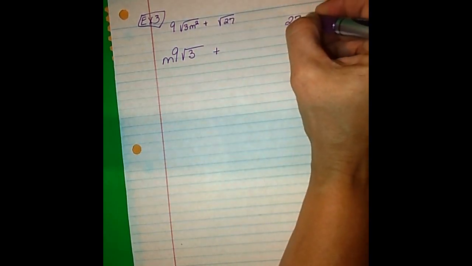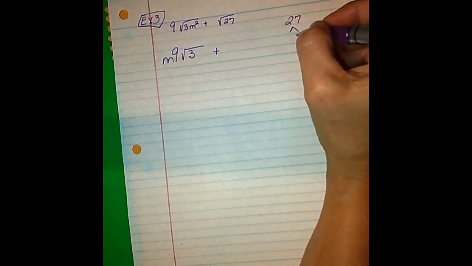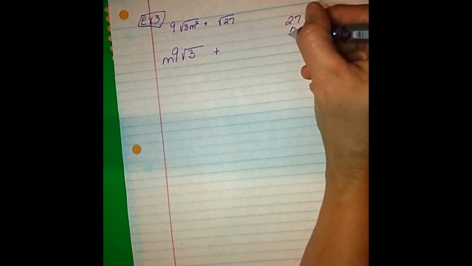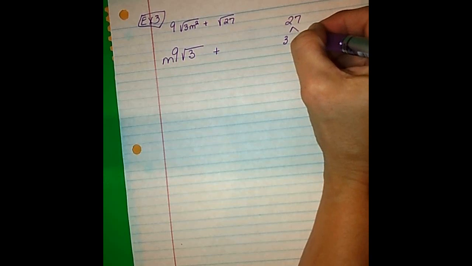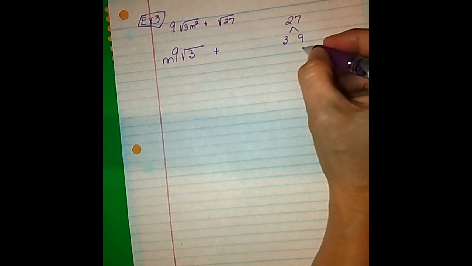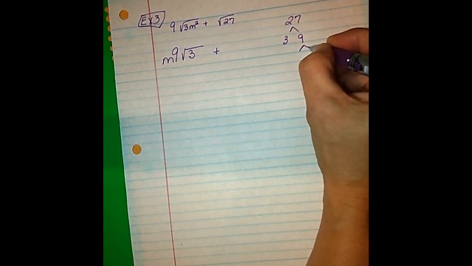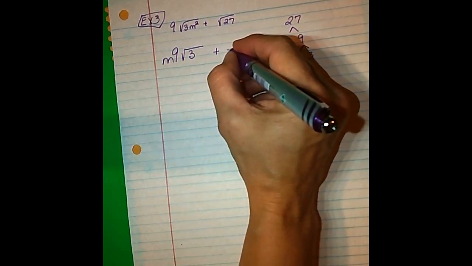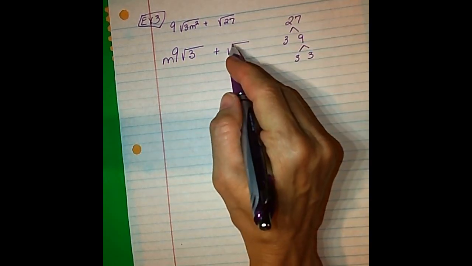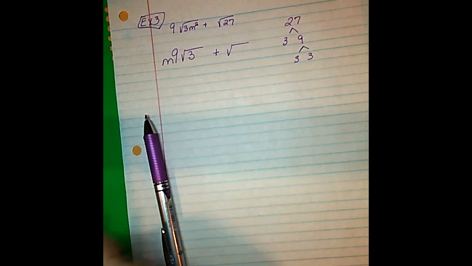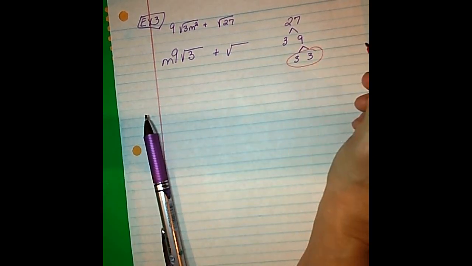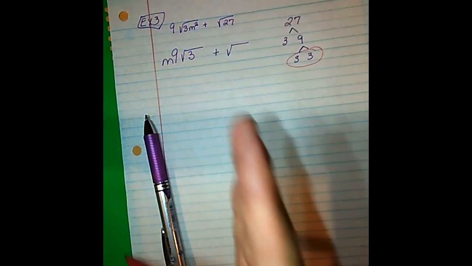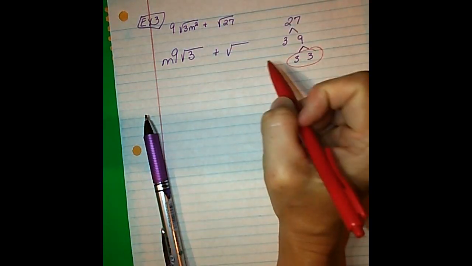27. 27 is not an even number, so I'm not going to try 2. Let's try 3. Will 3 go into 27? Sure, 9 times. If I prime factor 9 down, I get 3 times 3. If we're working in a square root, it means that whatever is in there needs to be in groups of 2, or the power has to be divisible by 2 in order to factor anything out.